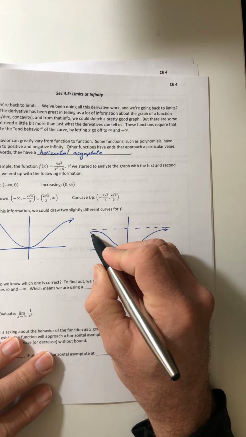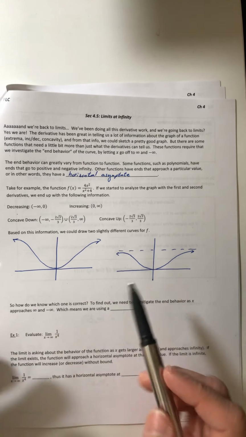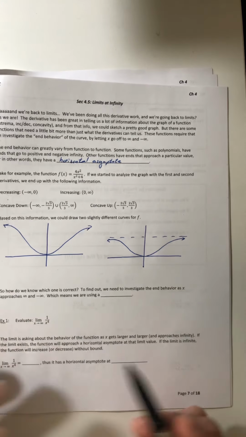So something like this. Just off of this information alone, we don't know which one of these two we could possibly have because they both work. So how do you know which one is correct?